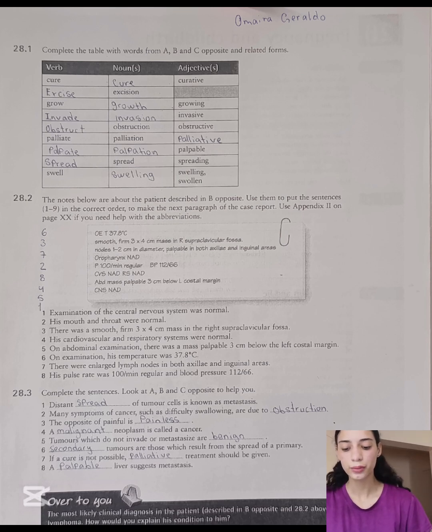His pulse rate was 100 per minute, regular, and blood pressure 112/66. Then is the 4. His cardiovascular and respiratory systems were normal. Then is the 5. On abdominal examination, there was a mass palpable 3 cm below the left costal margin. And the last is the 1. Examination of the central nervous system was normal.